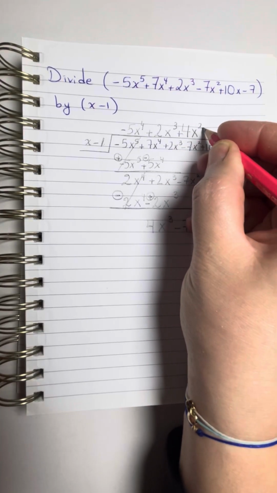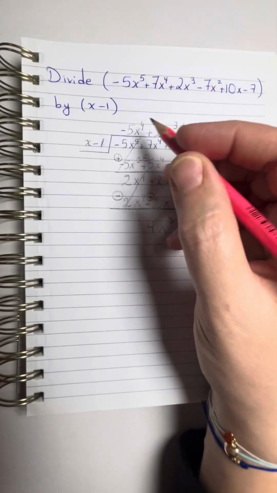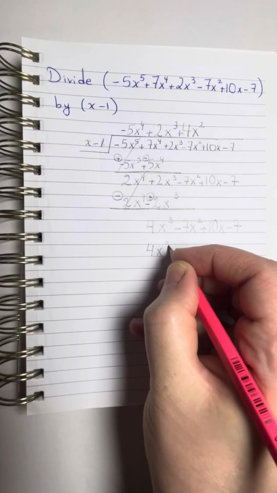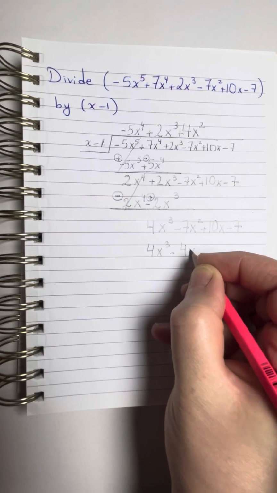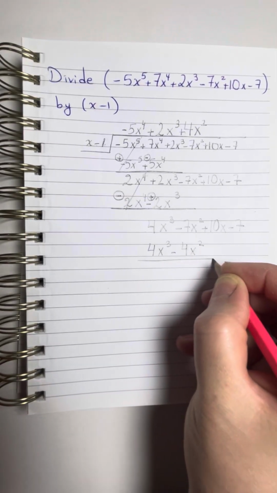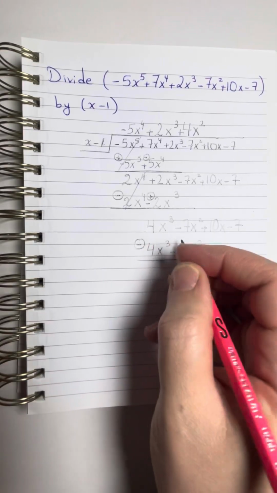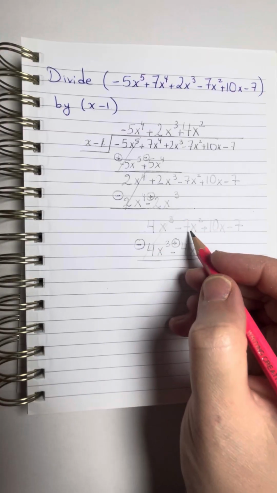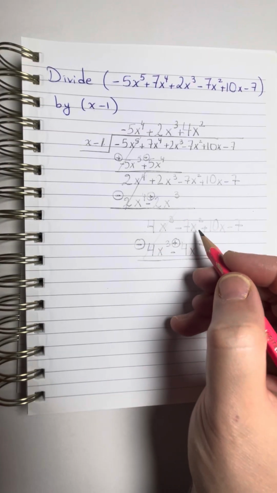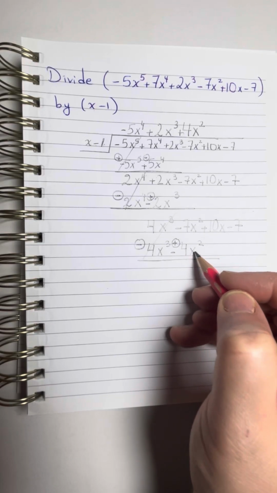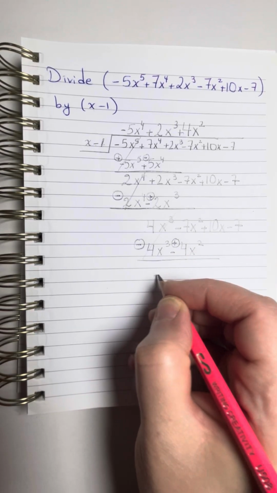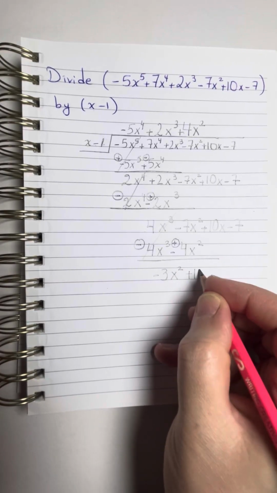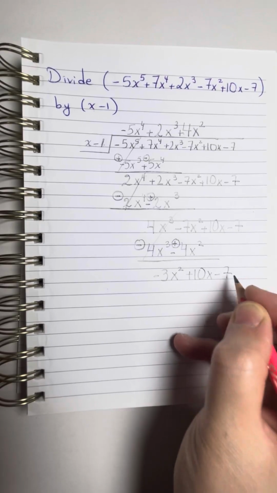4x^2. Now we will multiply 4x^2 by x - 1. It will be 4x^3 - 4x^2. Flipping the signs of those two terms, this one will be minus, this one will be plus, so those two will cancel out. -7x^2 + 4x^2, the result will be -3x^2, and then those two terms will be dropped down without any change.